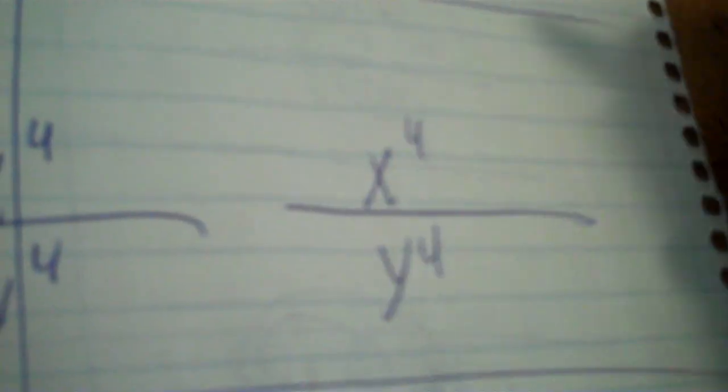That's positive, it stays where it is. That's positive, it stays where it is. Okay, and you can't simplify either one of those, and that's the answer. X to the fourth over y to the fourth.